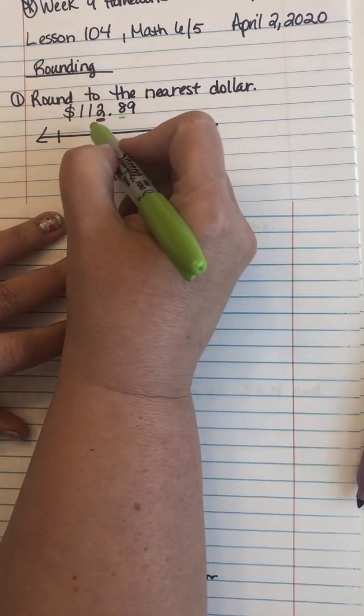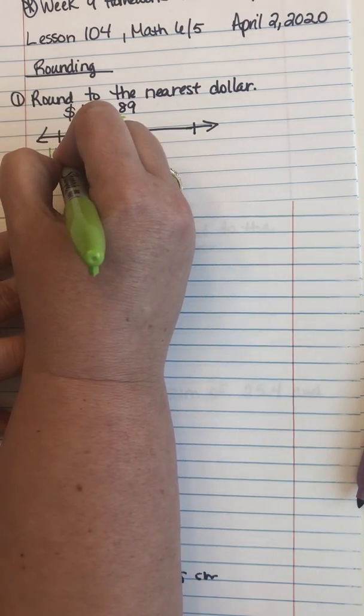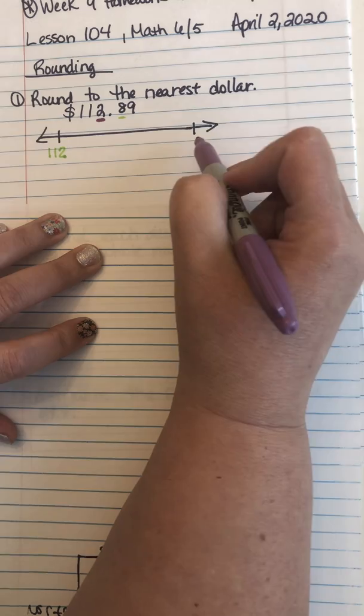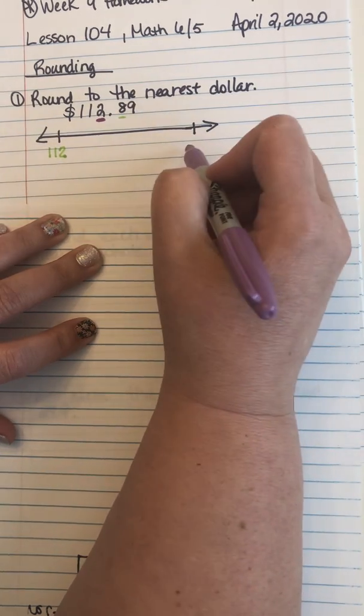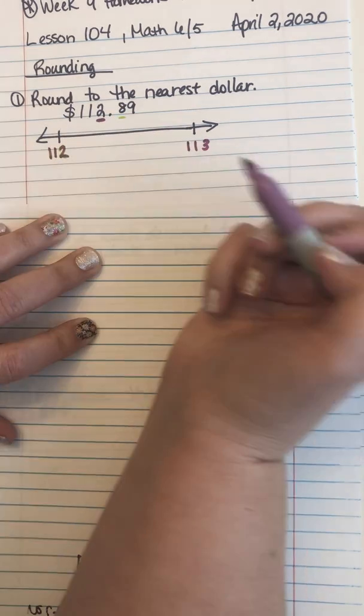I know that I'm past $112 on the number line, so I can put that down. Can y'all see that color? Maybe not. Let me try back to purple. The next whole number, because I'm rounding to the nearest dollar, would be 113. Let me write over that so it's easier to see.